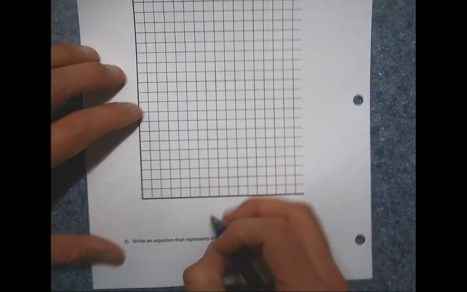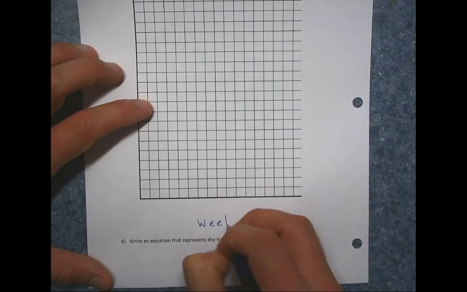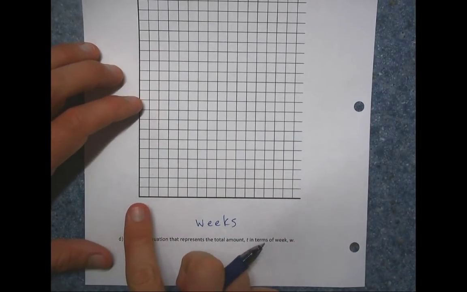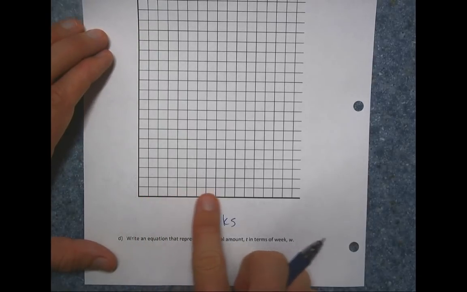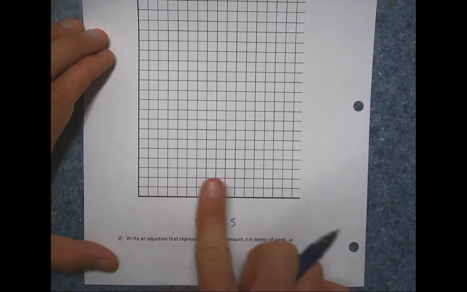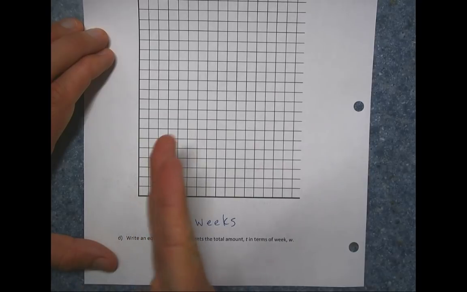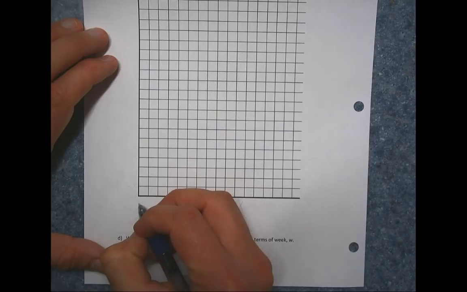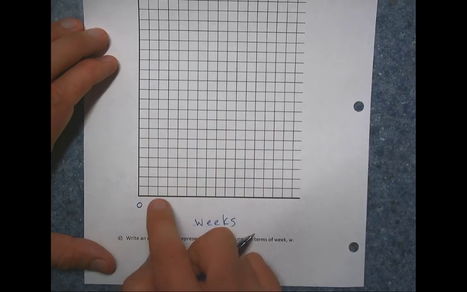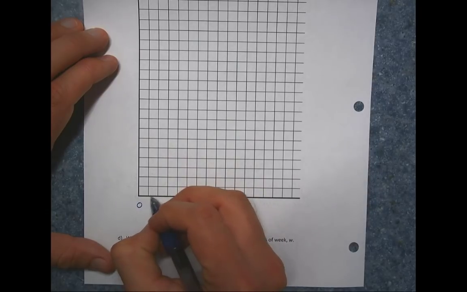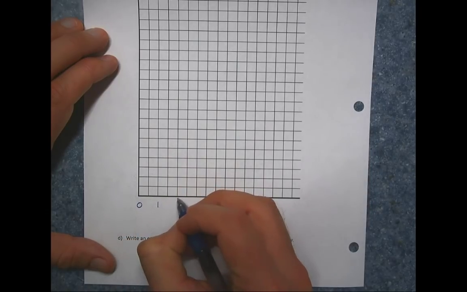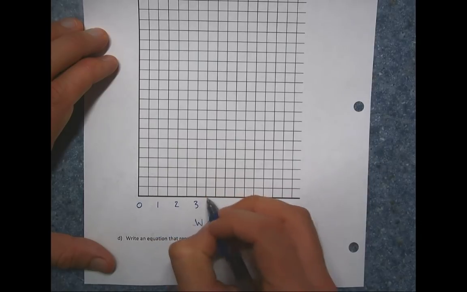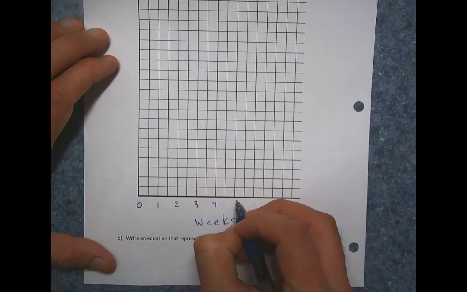So let's flip this over. So going across the bottom, the X is your weeks. And anytime you're talking about time passing, we like that on the X-axis, weeks passing, so that you can see, okay, as time passes from left to right, what's going on? Is it going up? Is it going down? So we're going to start here at 0. And now you could go 1, 2, 3, 4, 5. But let's skip some lines so this gets spread out nice. So I'm going to kind of go every other line. 2, 3, 4, just to spread out the data a little bit.